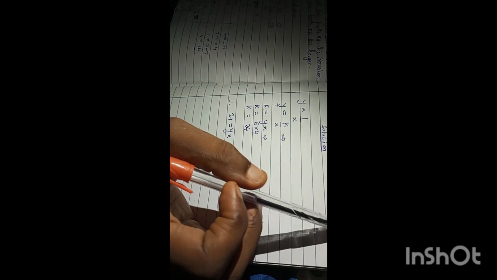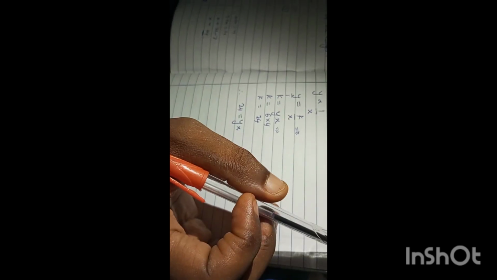I'm using this one. Now it says to find y when x equals 3. So therefore, it's going to be 24 equals y times 3. So 24 equals 3y. Divide both sides by 3. So we're going to have 24 divided by 3 equals 3y divided by 3. So 3 can cancel 3. 24 divided by 3 should be 8. So 8 equals y.